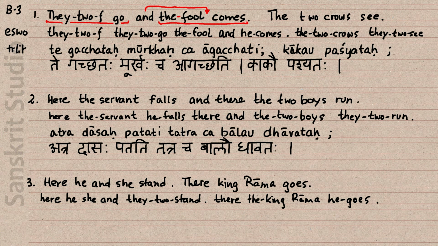Good, and then we do the transliteration here. Atra saha, sa, long a there, cha, and here we're talking about standing, so it's tishtati, but we have to modify the number because it's two, it's not singular, it's dual number, so we can start tishta, tishtata. Tishtata.